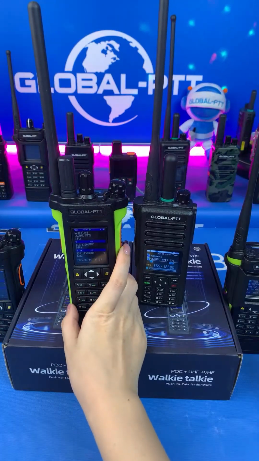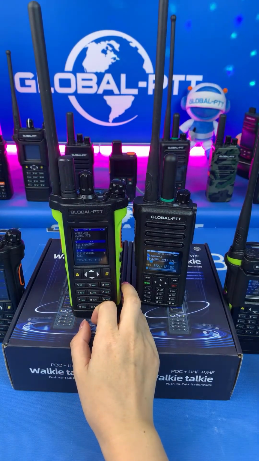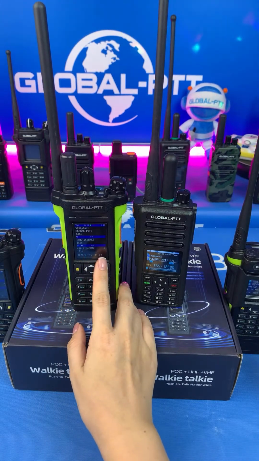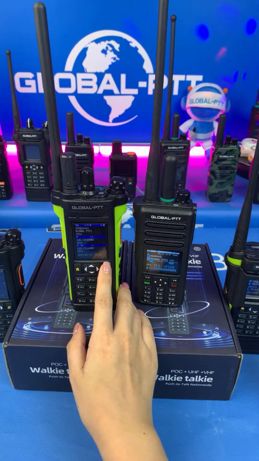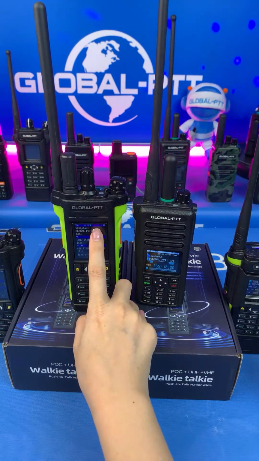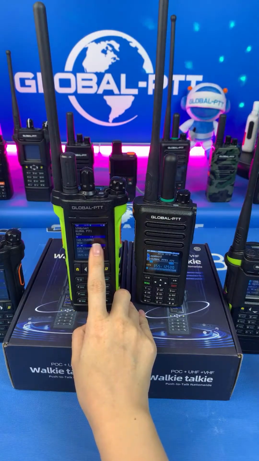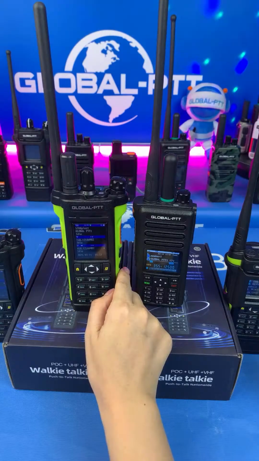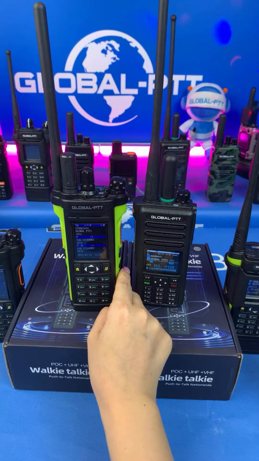Do you mean one charge? How many hours it will work? If we charge it one time, it can work good for at least 2 days, even with the SOS and the GPS function on. For this one, actually, I suggest you get an extra battery if you want to use it.